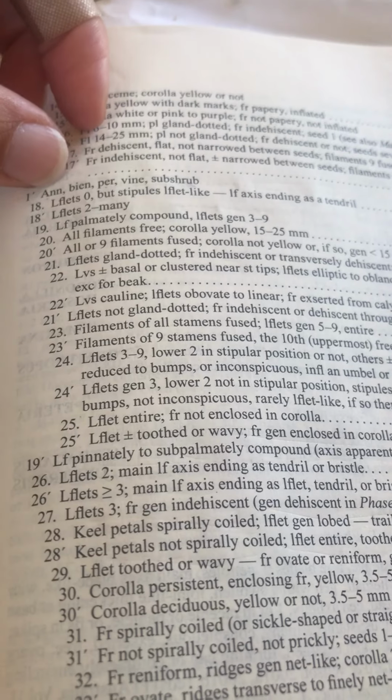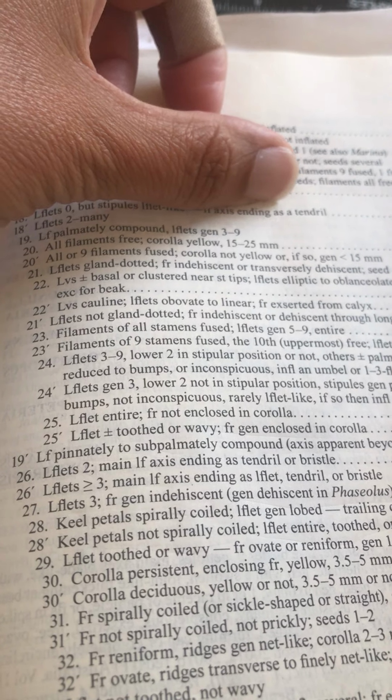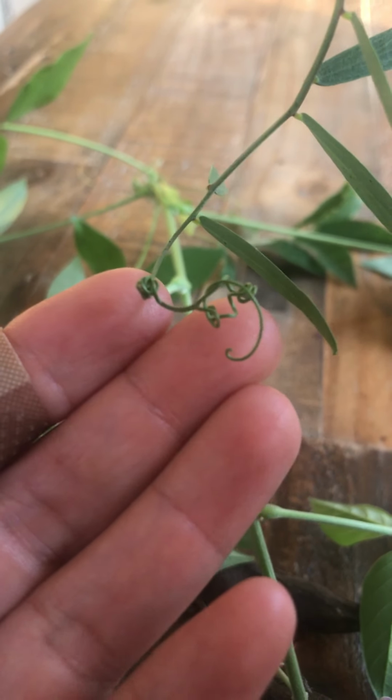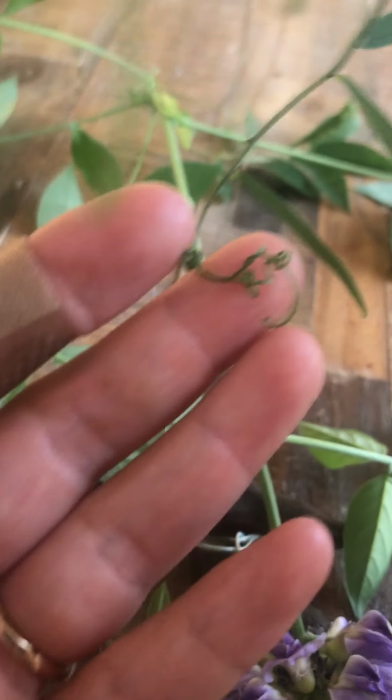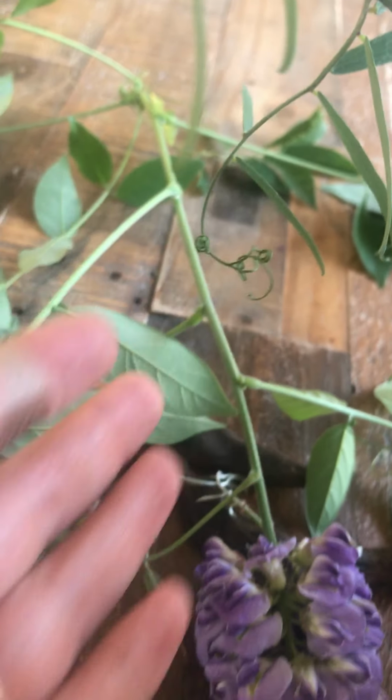Next, 18 and 18 prime: leaflets 0, but stipules leaflet-like, leaf axis ending in a tendril. So that's the classic Lathyrus. And here you can see how the leaf ends in a tendril. Okay, so this is a good example of the leaf axis ending as a tendril.